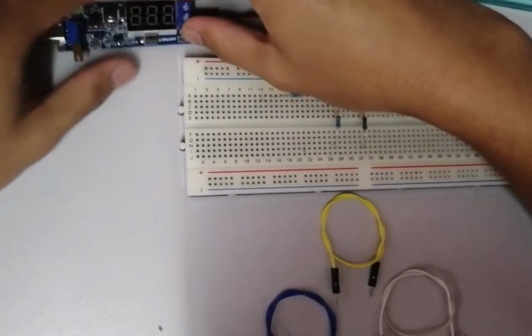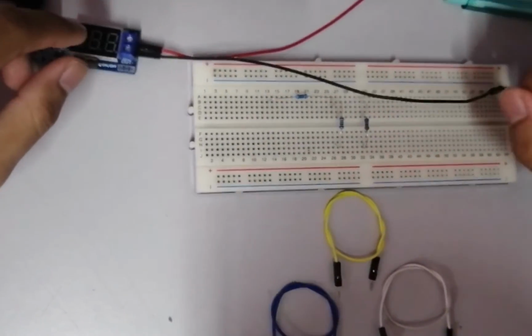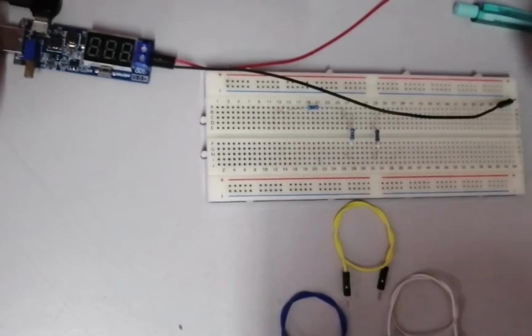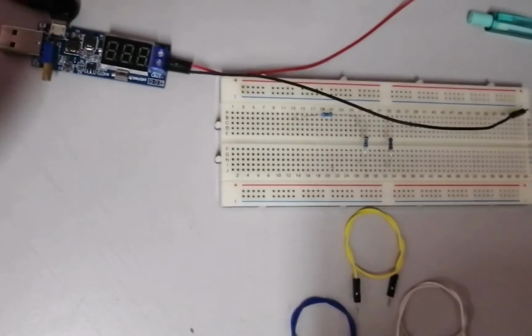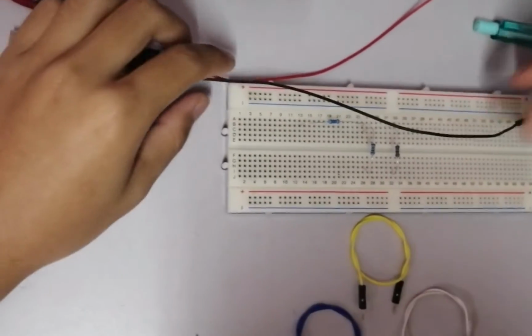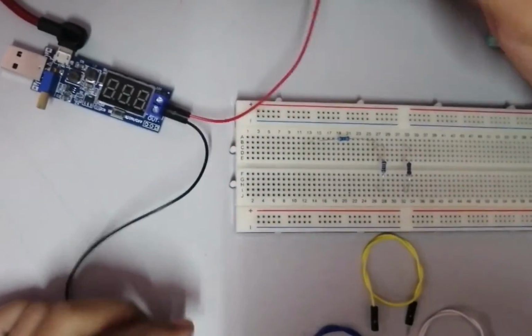So this is our USB supply. Before that, we are strictly not allowed to turn on the supply yet because it may cause a shock incident. First of all, this is our positive.